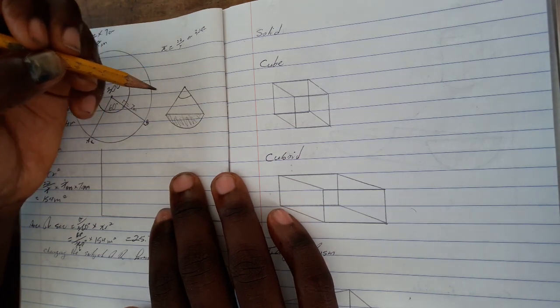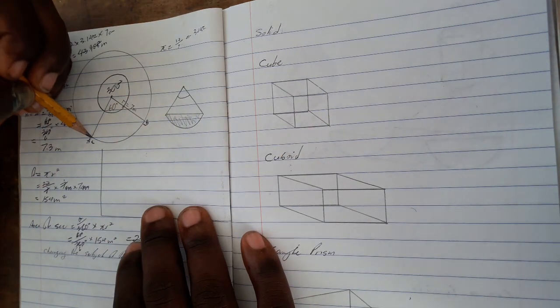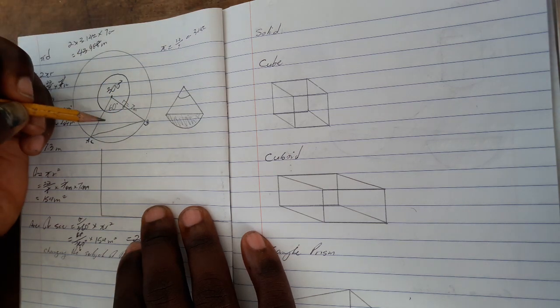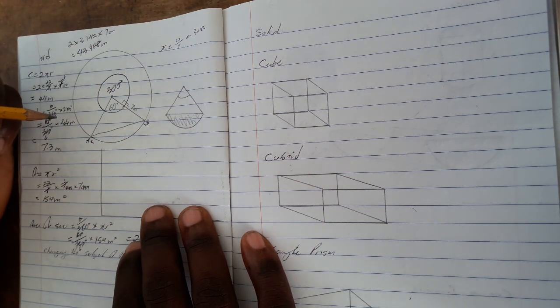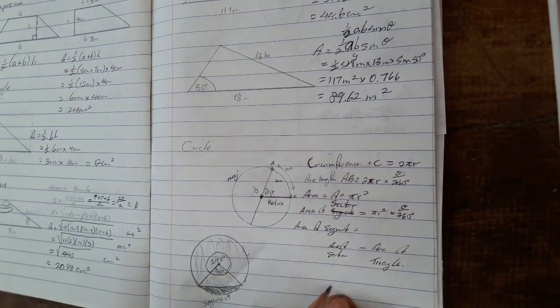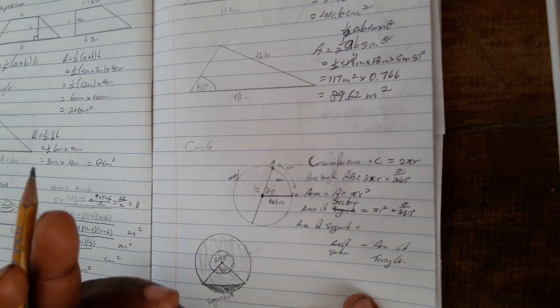If you look at it, the sector consists of a triangle, and that little piece is the area of the segment there. So how do we find it? The area of the segment is the area of the sector minus the area of the triangle.